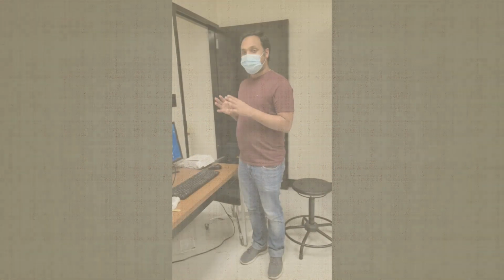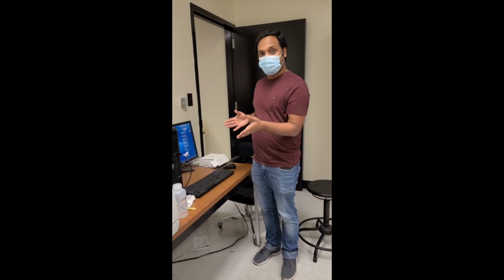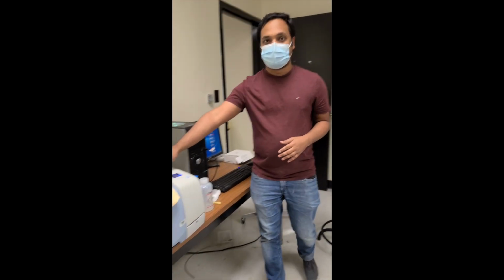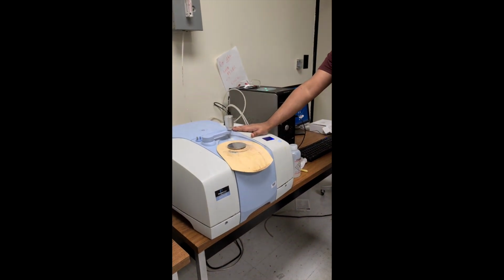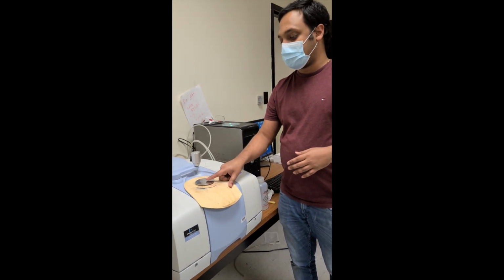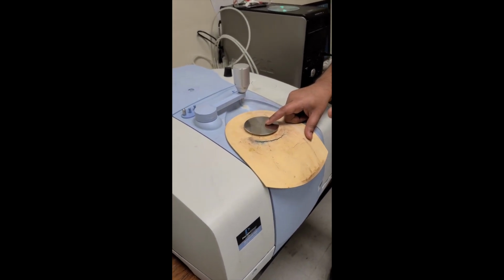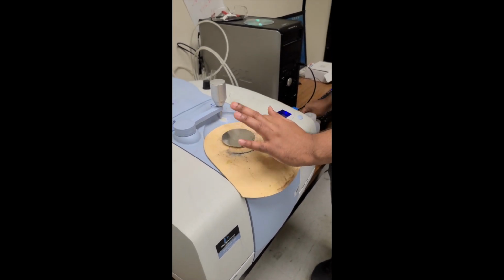Hello. So today we are going to do how to run an IR spectrometer. So this is the IR spectrometer. What we are going to do first is, this is where we keep the sample. Before doing the spectrometry, we have to clean this area.